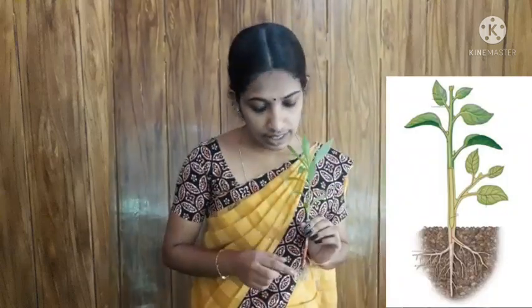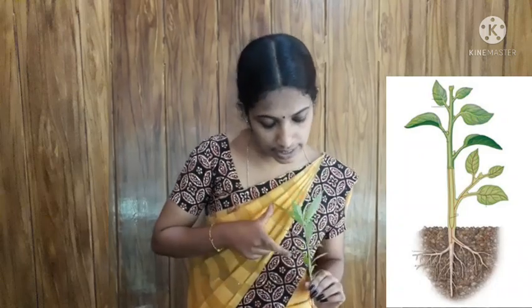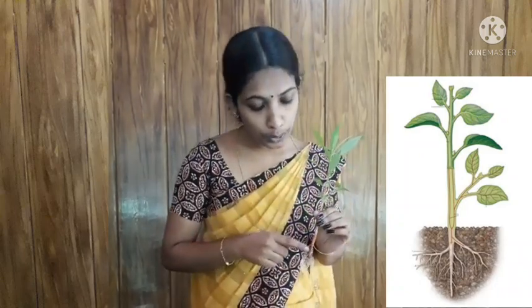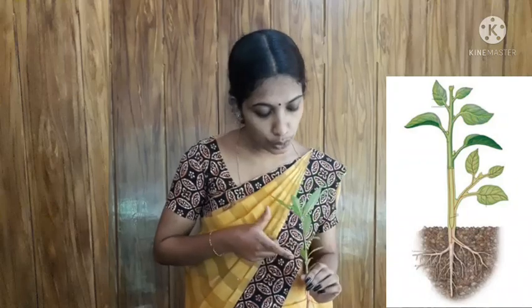There are two types of movements in plants, tropic movements and nastic movements. You already know about the shoot and root system. This is the root system and this is the shoot system. Roots grow downwards and shoots grow upwards, which is a common phenomenon in plants. The movement or growth of plant parts is based on certain stimuli such as light, water, gravity, chemicals, etc.